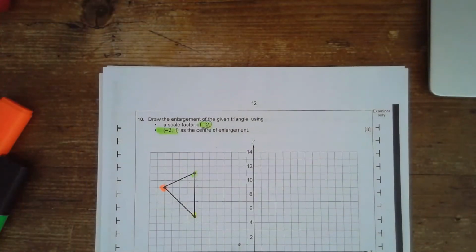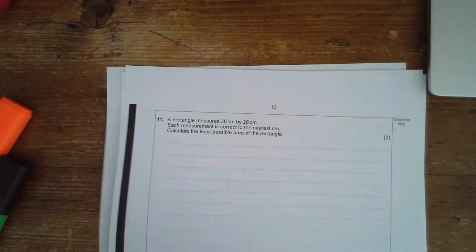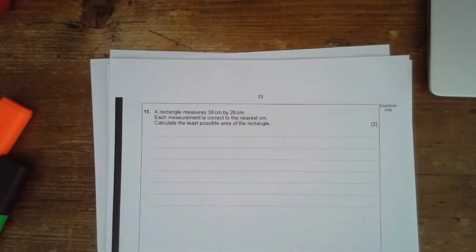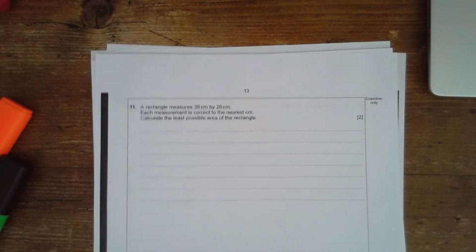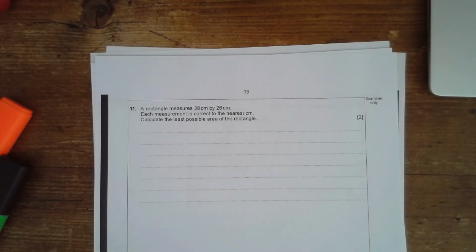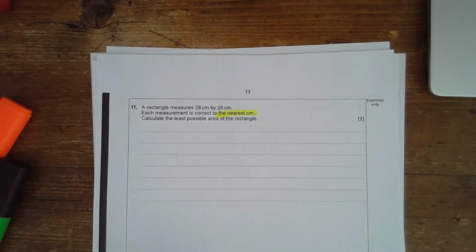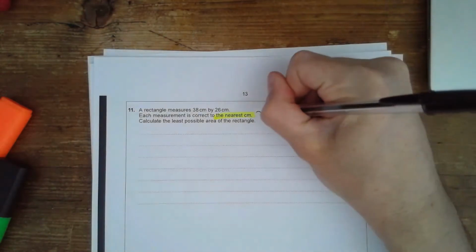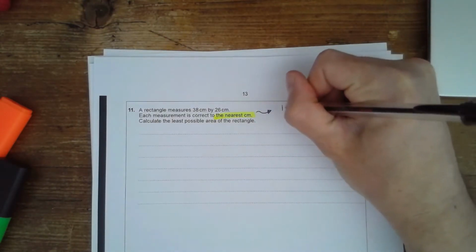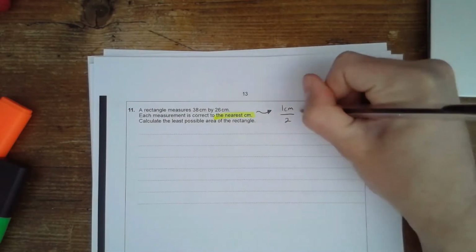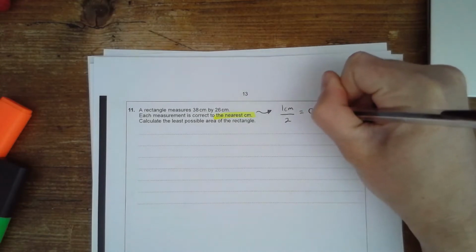Okay then, over the page onto page 13. We're told a rectangle measures 38 centimetres by 26 centimetres. Each measurement is correct to the nearest centimetre. Now, they usually put that in bold. They haven't. You should be looking out for it. That is telling you that upper and lower bounds has happened. The nearest centimetre means the nearest 1 centimetre. You divide that by 2 to get 0.5 centimetres.